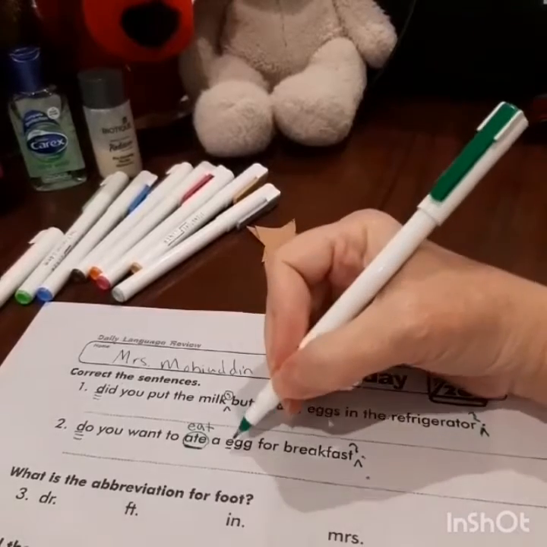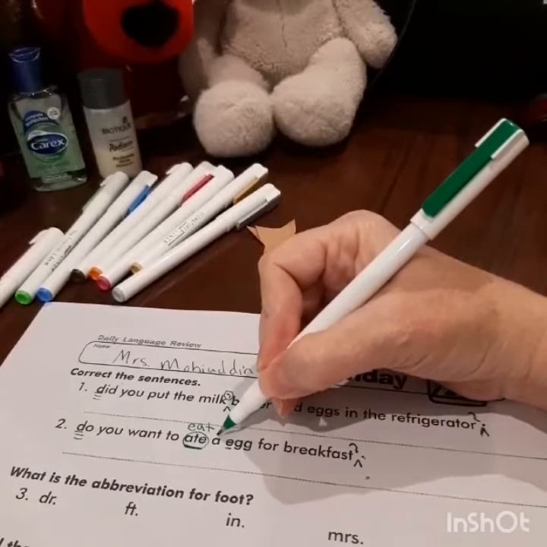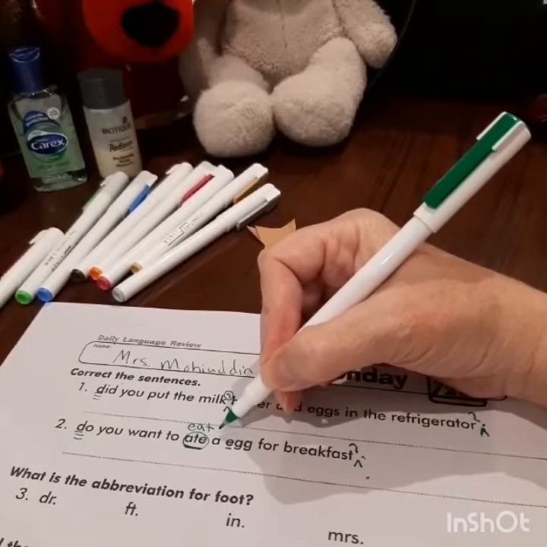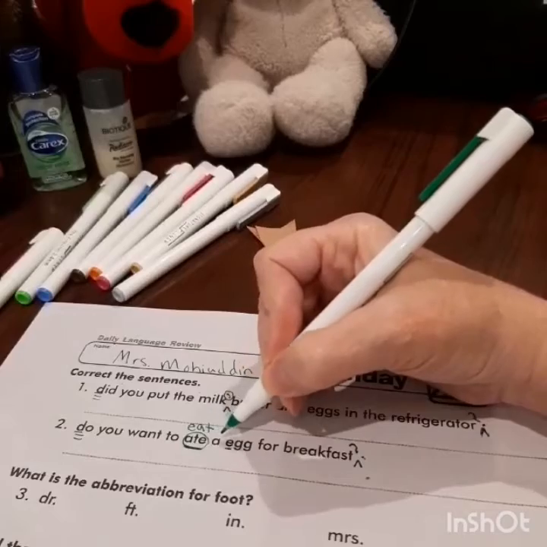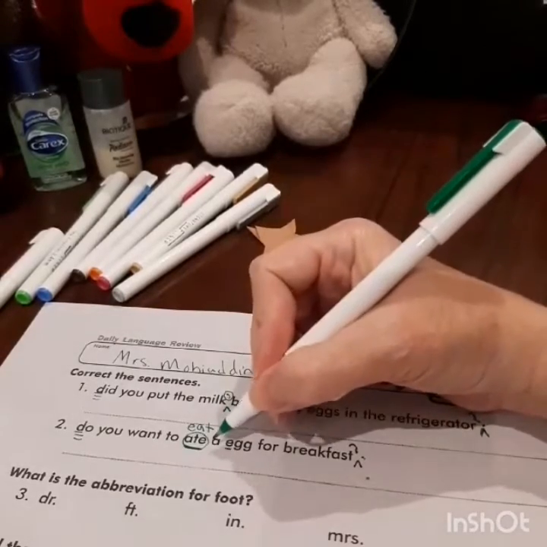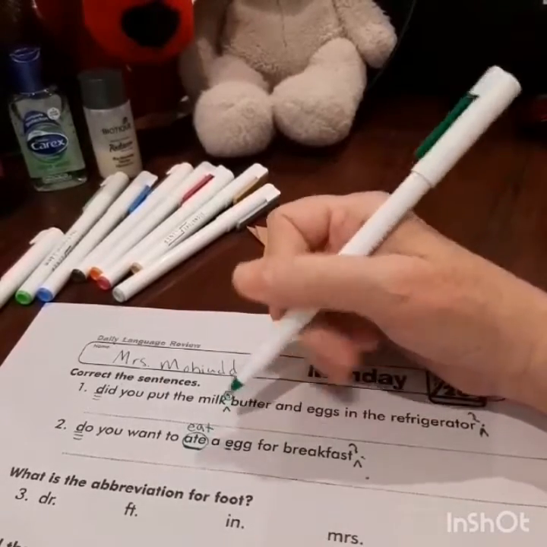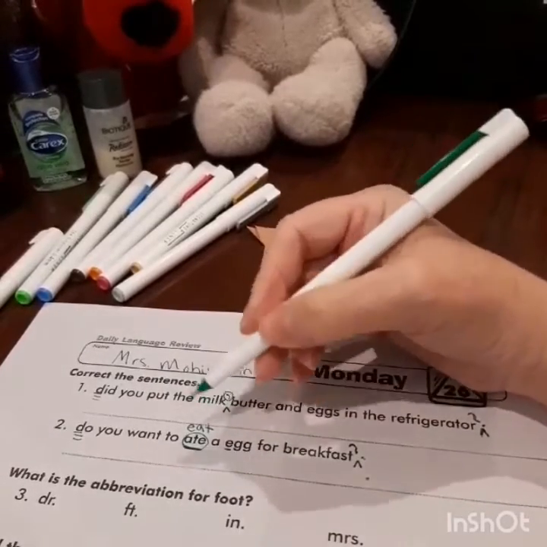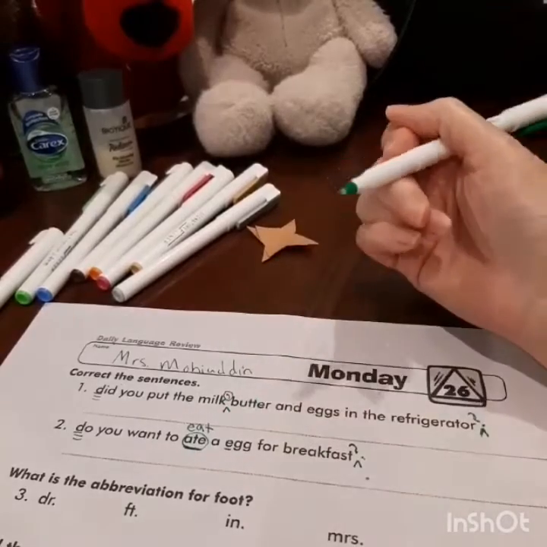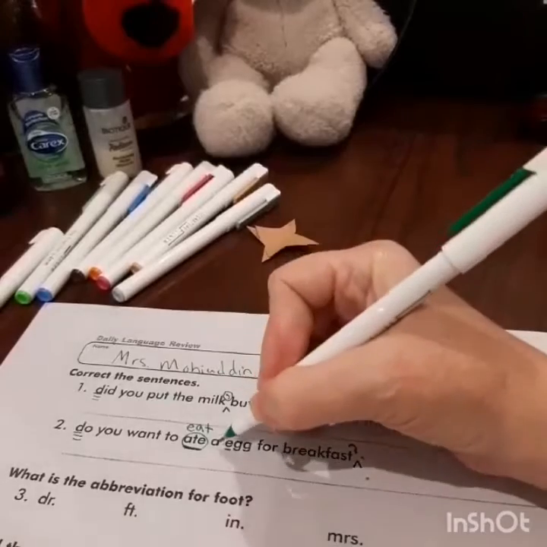Okay, if we have a word that starts with a vowel, the describer in front of it, the article in front of it, has to be an. It cannot be a. And it's hard to say it even. Do you want to eat an egg? It's so much easier if you say, do you want to eat an egg? Okay, so this is wrong.